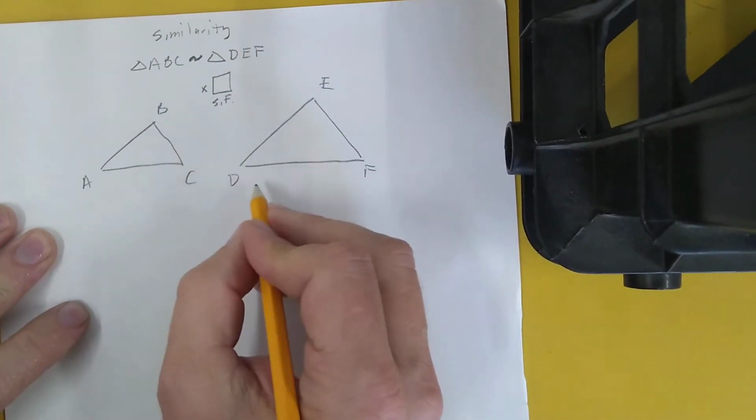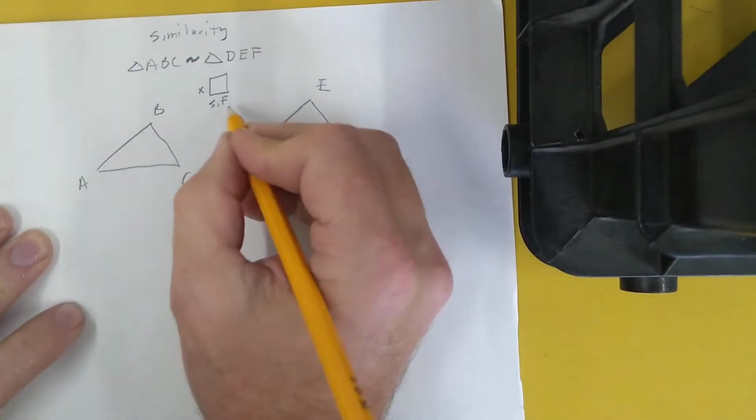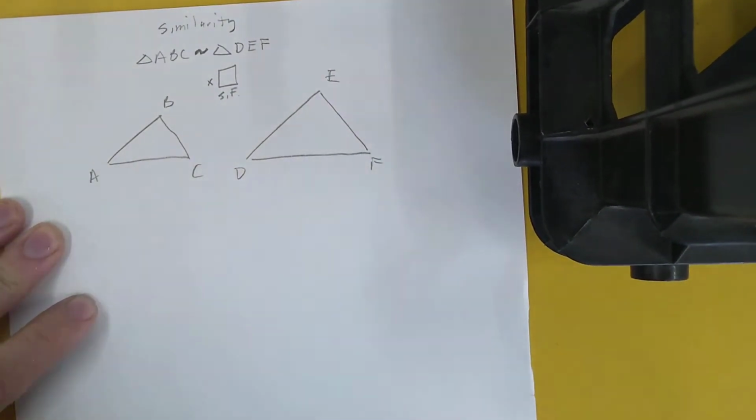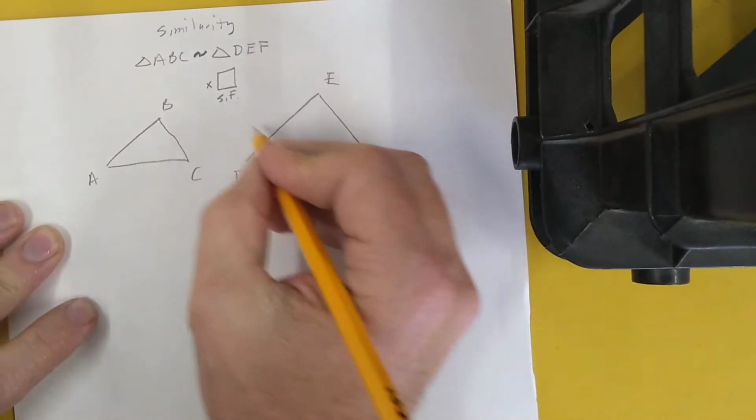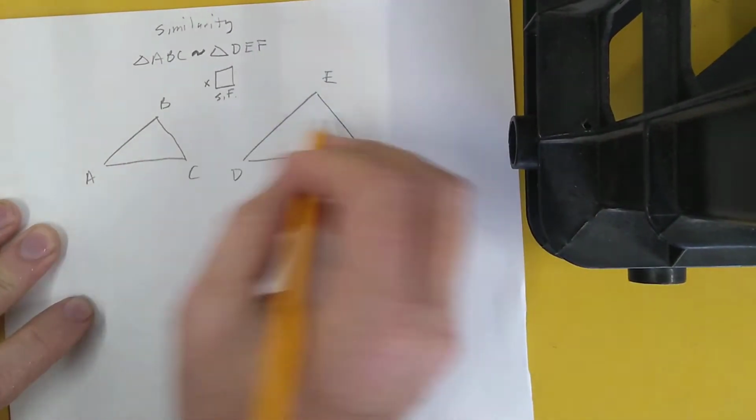Going this way, we could also do it in the other direction and divide by that scale factor, or multiply by some number that's a fraction, a number less than 1. We can go in either direction.